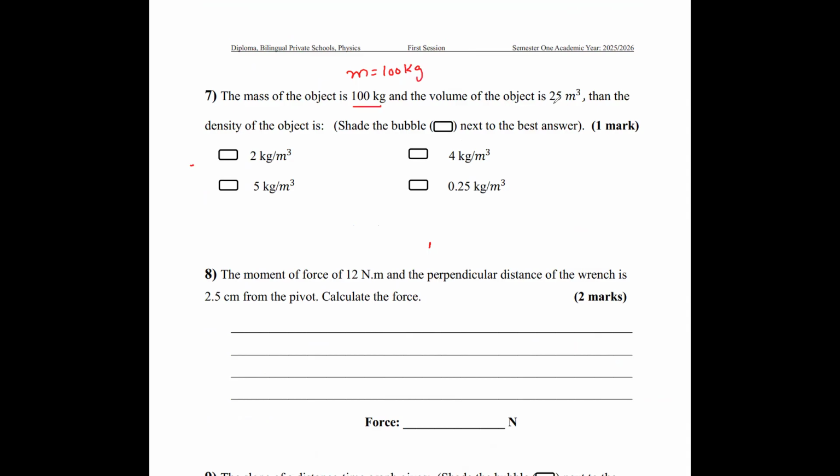And the volume is 25 meter cube. So volume is 25 meter cube. Find the density. So we know that density is equal to mass per unit volume. So mass is 100 and volume is 25, which is equal to 4 kilogram per meter cube. So the answer here is this one, 4 kilogram per meter cube.